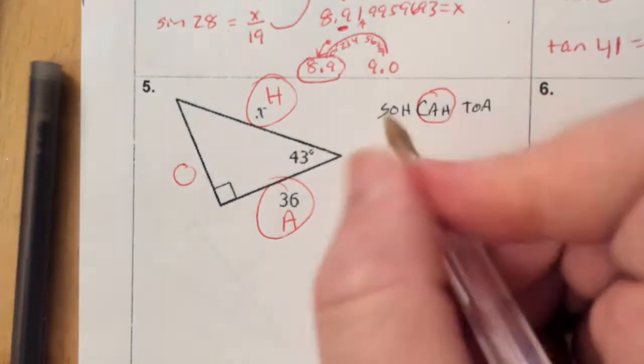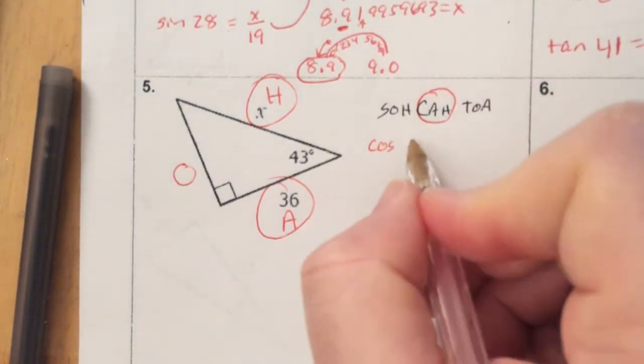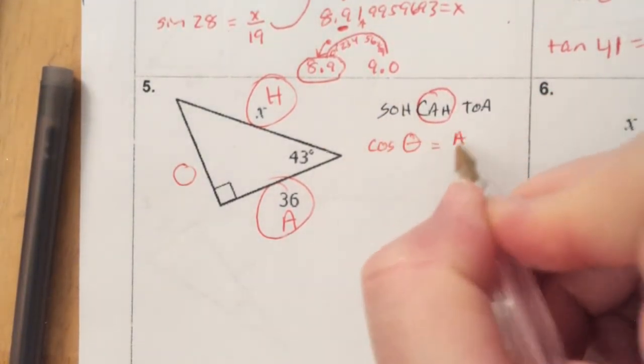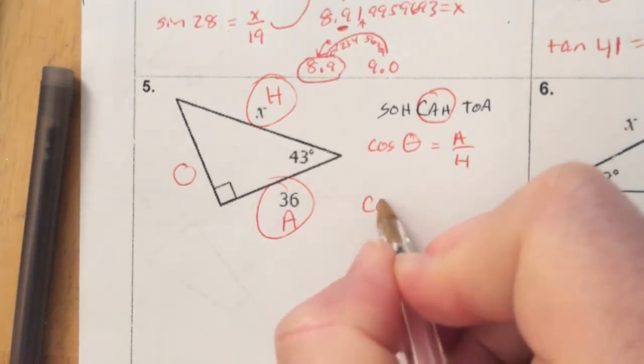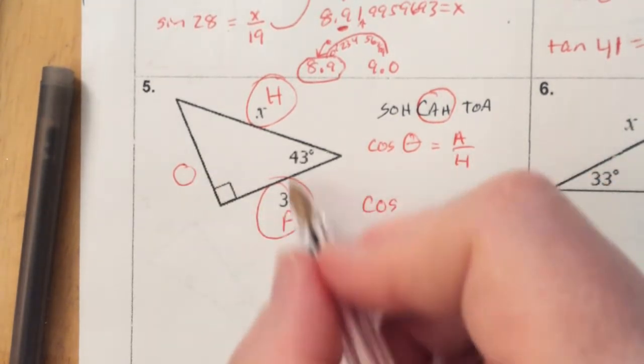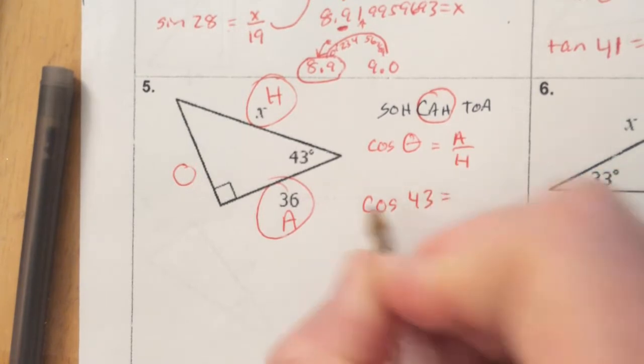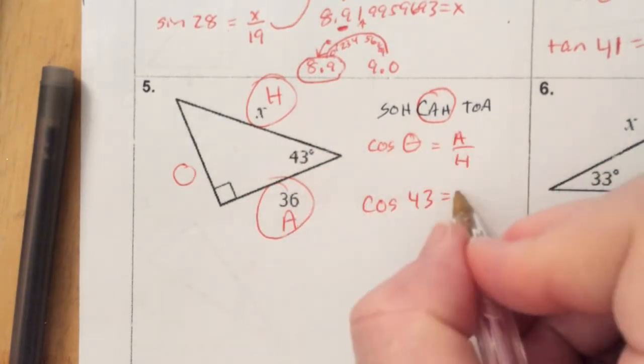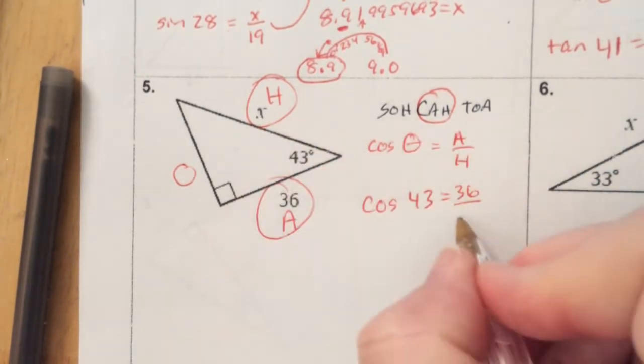That's cosine of theta equals A over H. So cosine of your theta, which is 43, equals A, which is 36, over H, which is X.